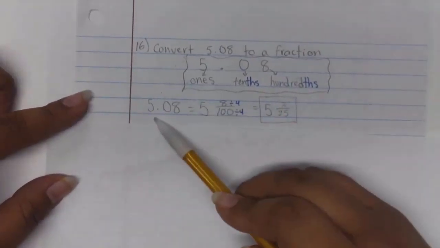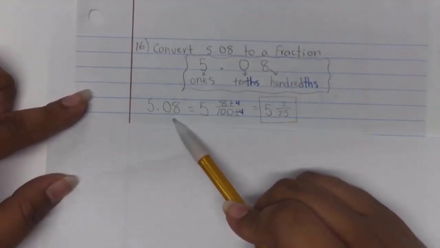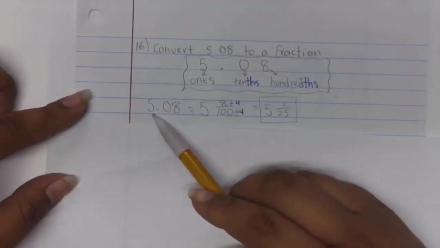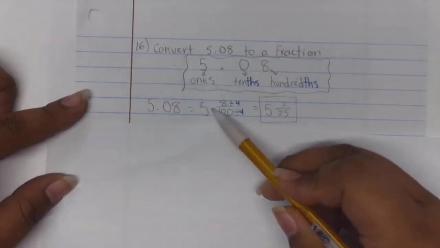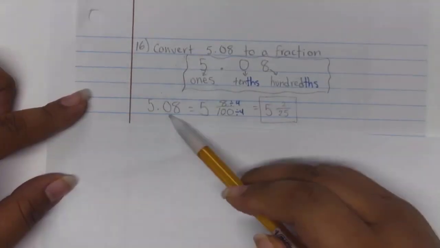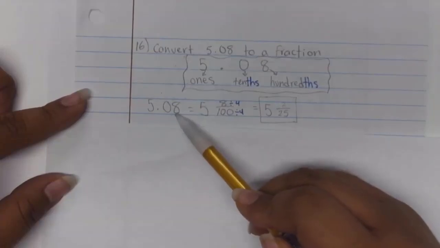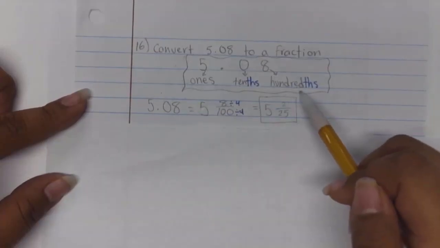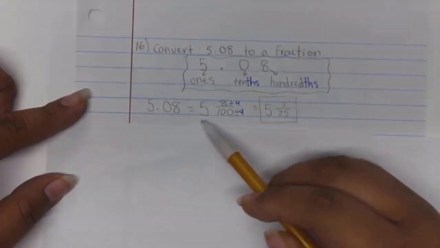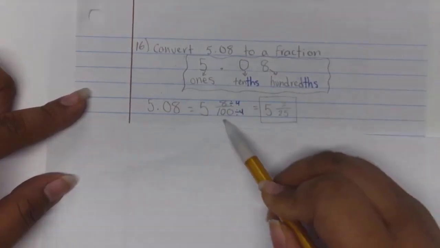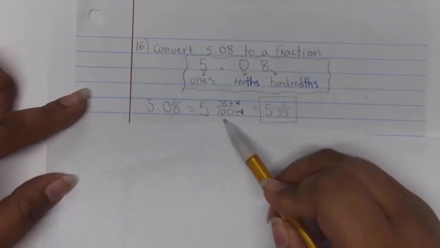And then I went ahead and wrote my number here, and I know that 5 is in the ones place, so it's my whole number. So I went ahead and wrote it big right here, and then my 8 is in the hundredths place. So my 8 would go as my numerator, and since it's in the hundredths, my denominator would be 100.